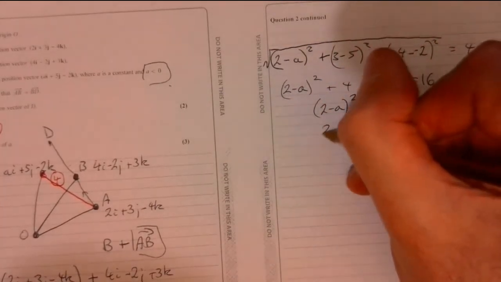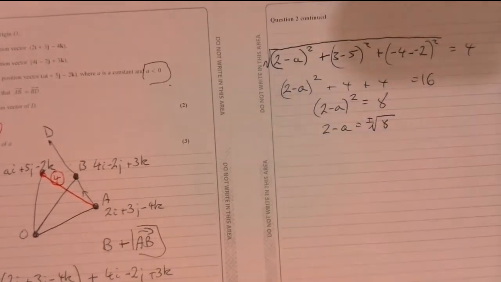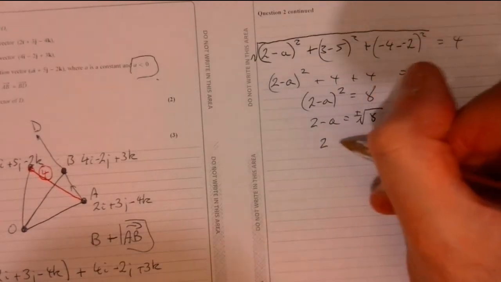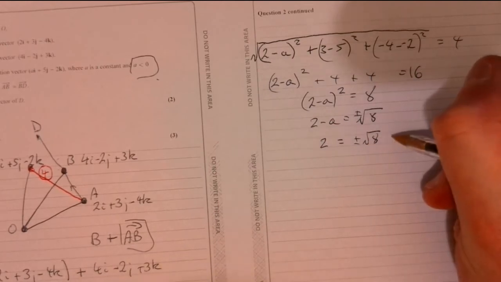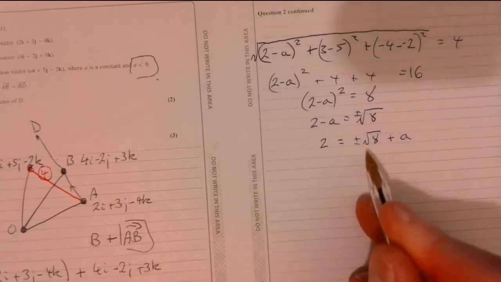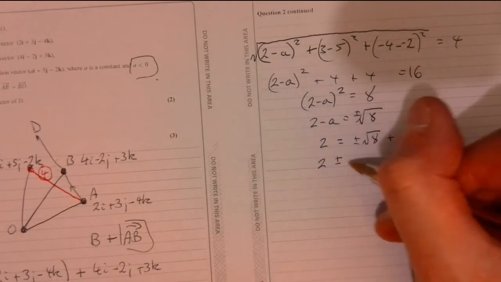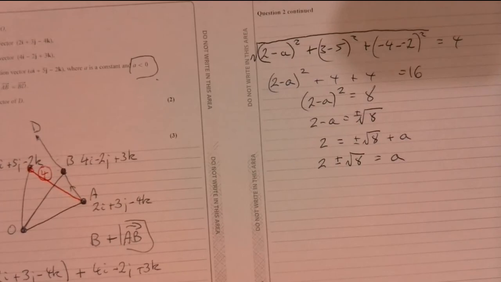Square root of both sides, so 2 minus a equals the square root of 8. Remember, you've got a plus or minus just there. I reckon the easiest thing to do here is to add a to both sides. So I've got plus or minus square root 8, add a, and then take this over here. So I've got 2, in other words, 2 plus or minus root 8 equals a.